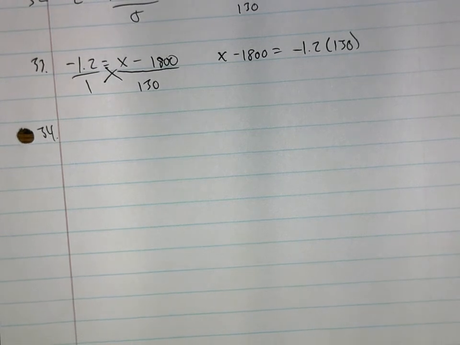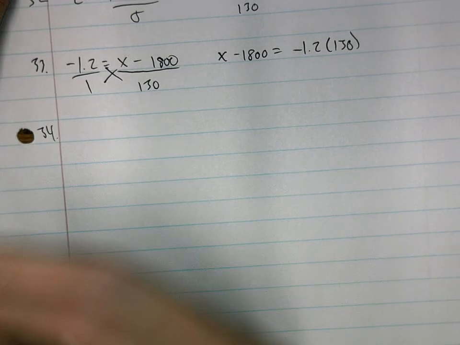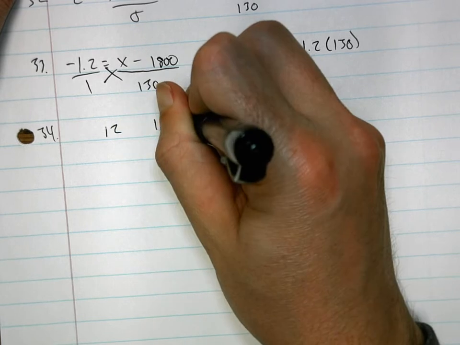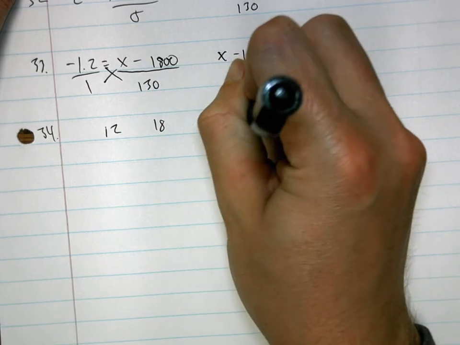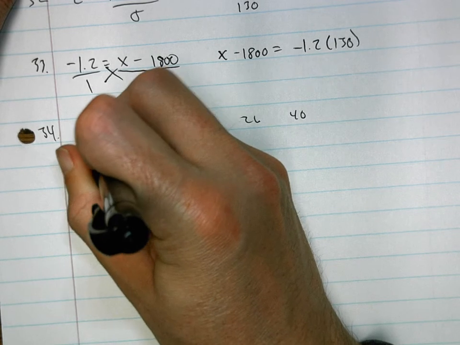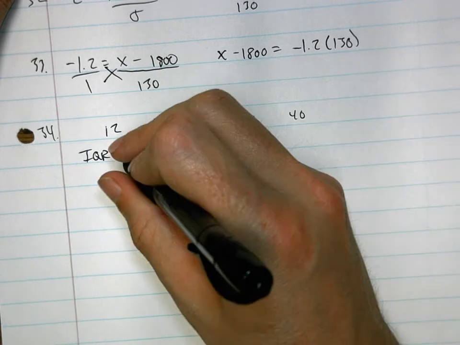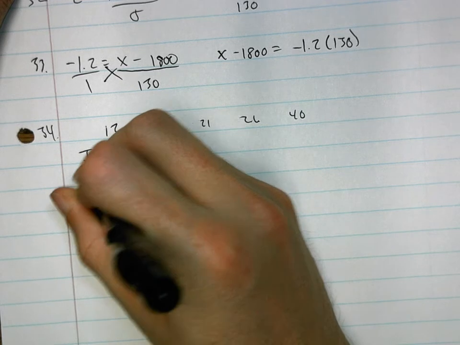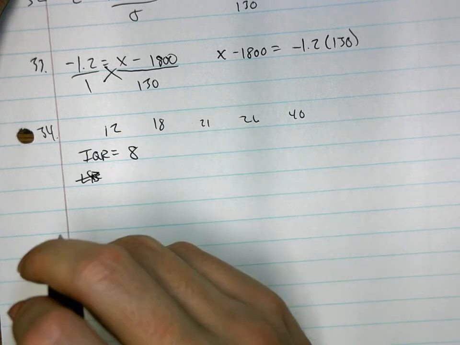Should they be considered an outlier? If they're asking you for outliers, we have to do all that upper bound and lower bound stuff. So IQR is 26 minus 18, which is 8. Lower bound, well, actually we just care about the upper bound because it's just asking about 40 mpg.